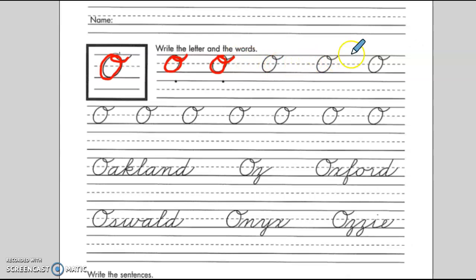For each capital cursive letter O, you trace, you are going to write one of your own. Then you're going to trace one and try one for each of these words. The words you'll be writing are Oakland, Oz, Oxford, Oswald, Onyx, and Aussie.